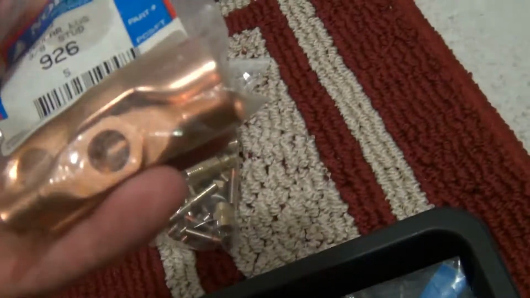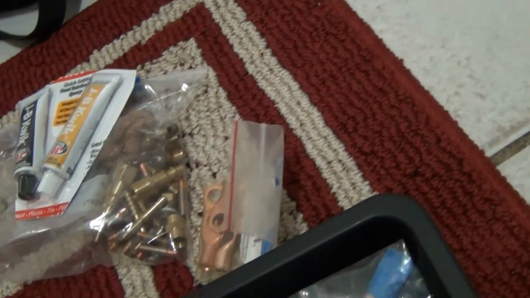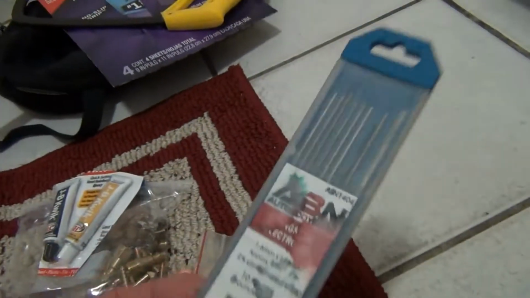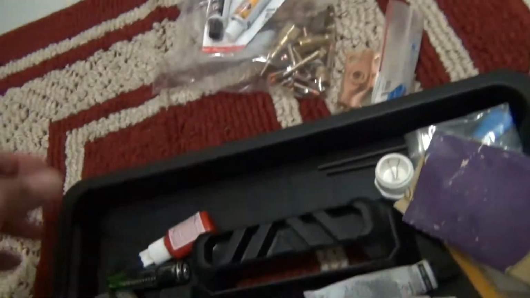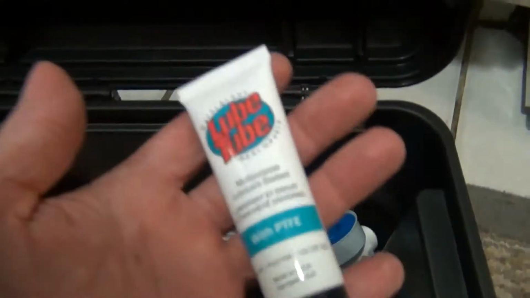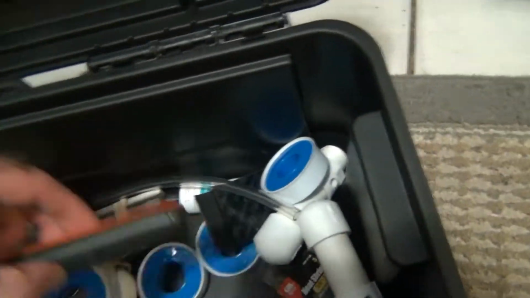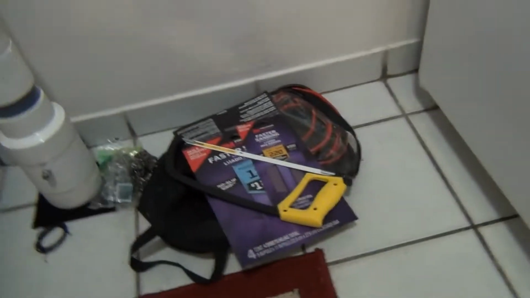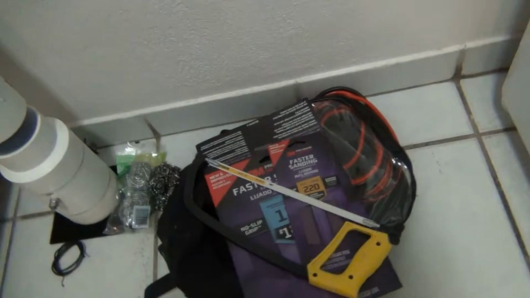See, I got more connections. These are for my power supplies, tungsten rods for cold fusion reactors. Everything you need that's going to keep your system running. Very important stuff in here. I'm trying to show you guys this. See, look over here.